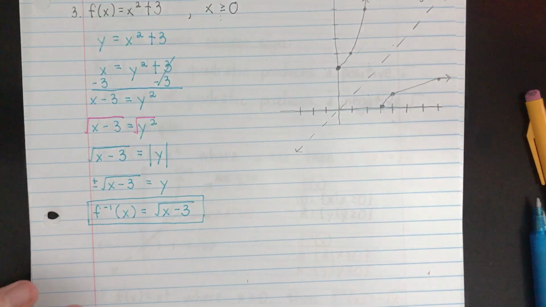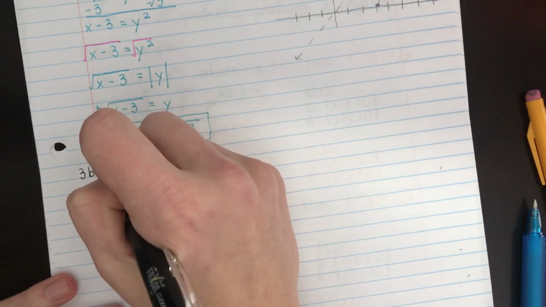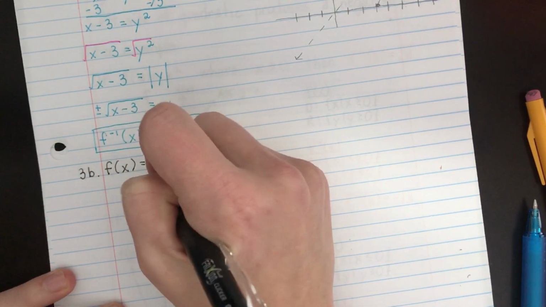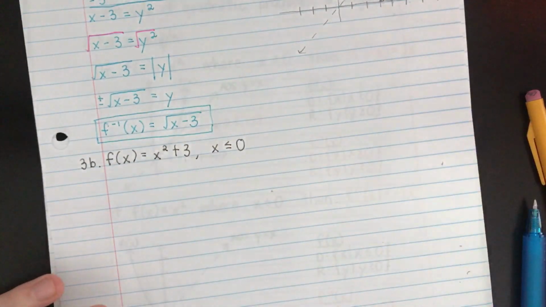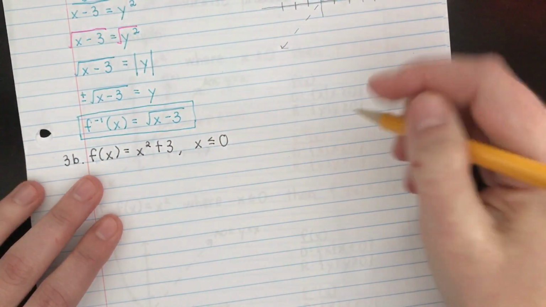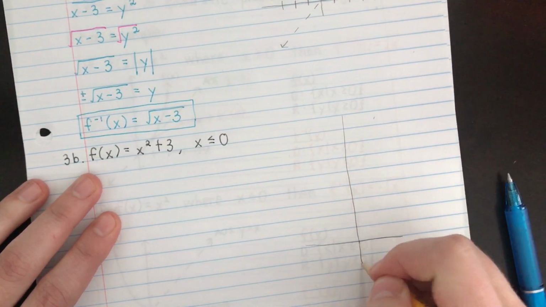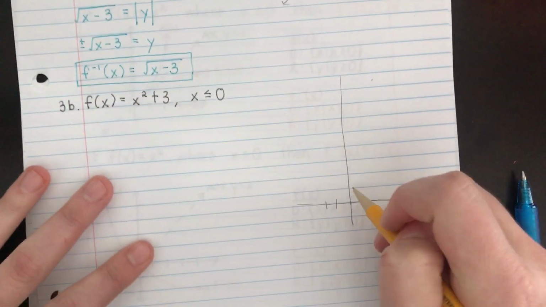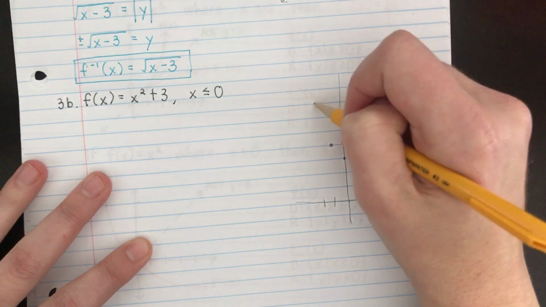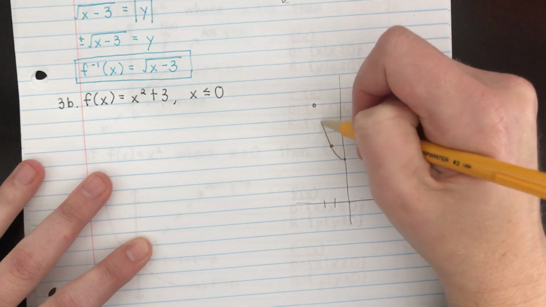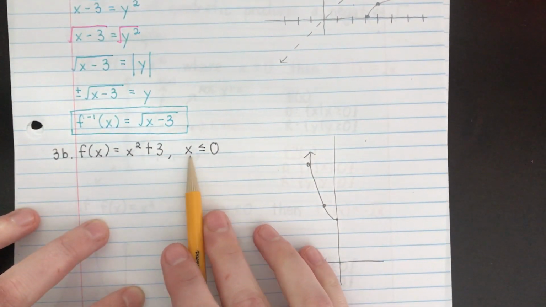So then let's talk real quick if this was like 3 part B. So what if the question was f of x equals x squared plus 3, where x is less than or equal to 0? Well, then of course that would be the leftmost portion of this graph. So that would look like 1, 2, 3, this, 1, 2, 3, 4. So that would just be the same exact quadratic from above, but the left side, x is less than or equal to 0.